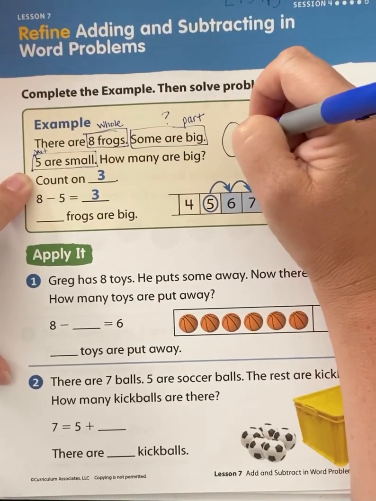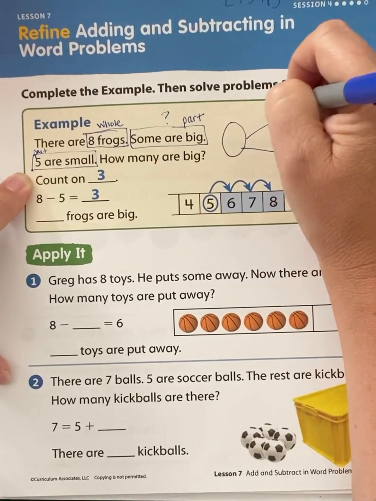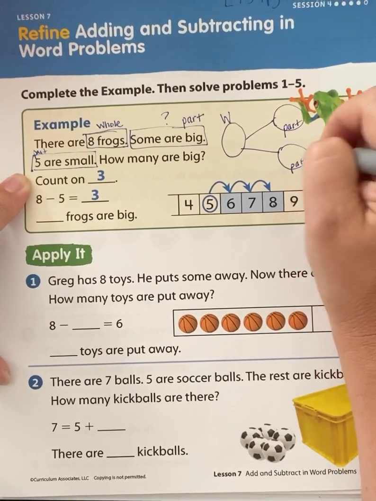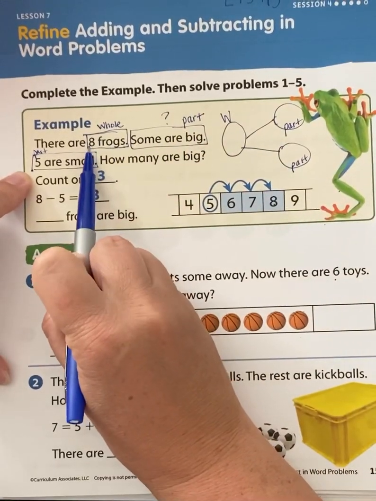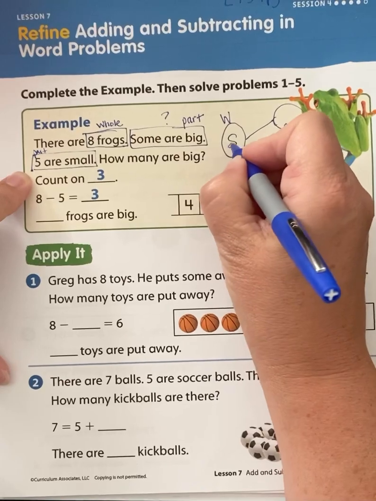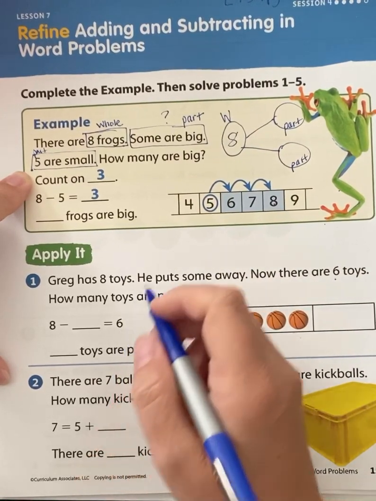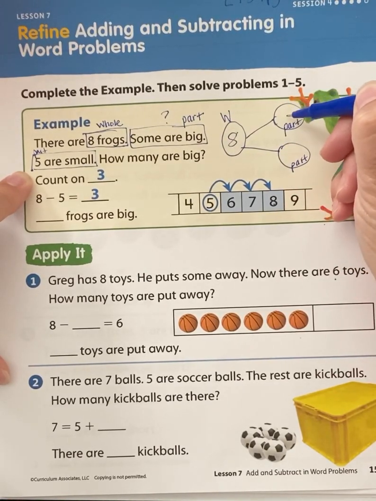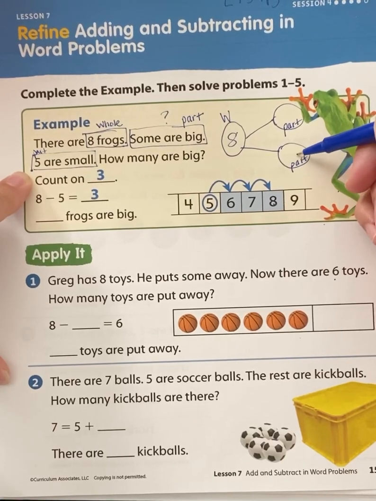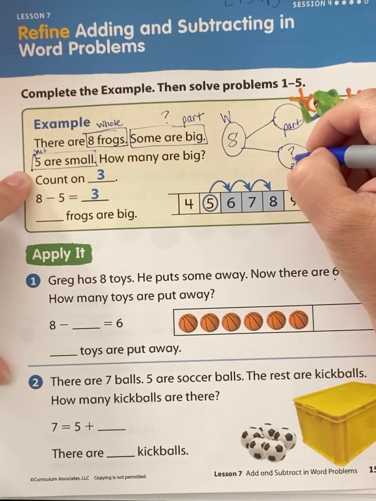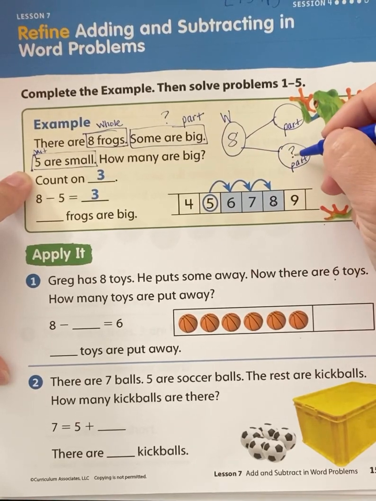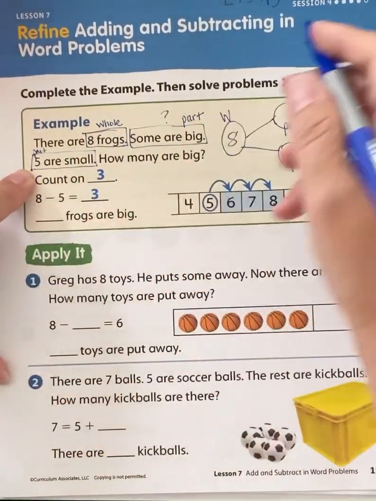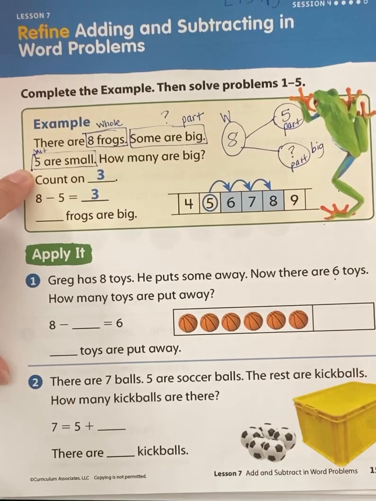So if we make a number bond, this is my whole, this is my part, and this is my part, right? We said 8 is the whole, so I'm going to put 8 in the whole. Some of them are big, so that was a part, right? I could put that mystery part here, or I could put that mystery part right here. It does not matter. I'll put it here. Okay, some are big. These ones are big. The rest are small. And they said 5 are small, right?